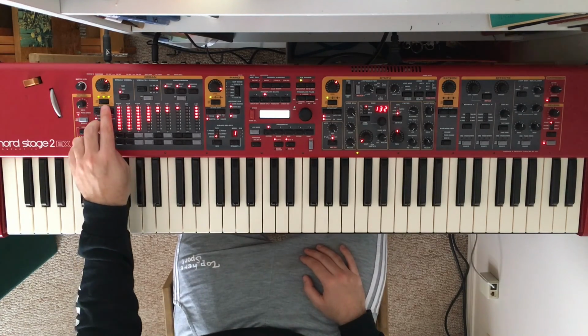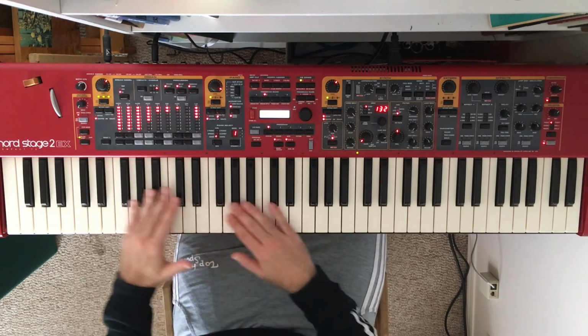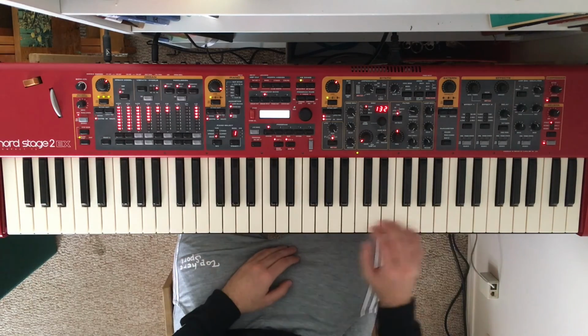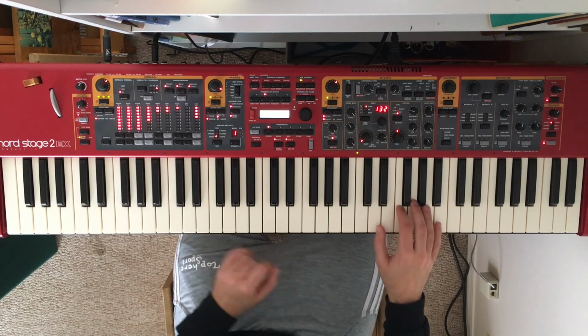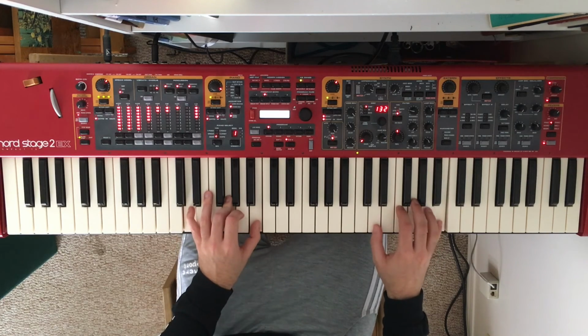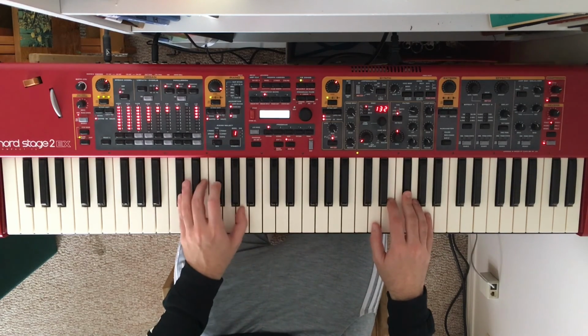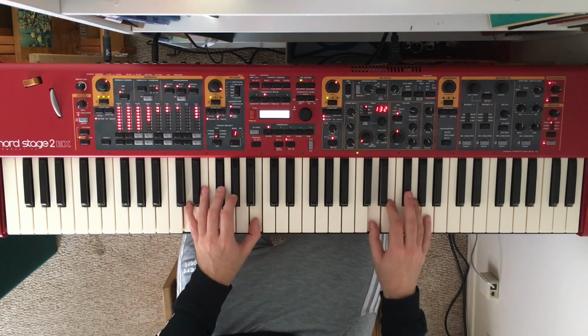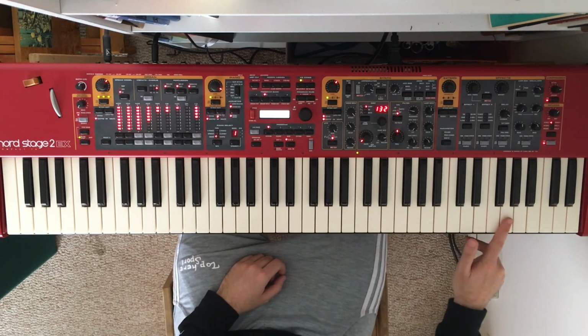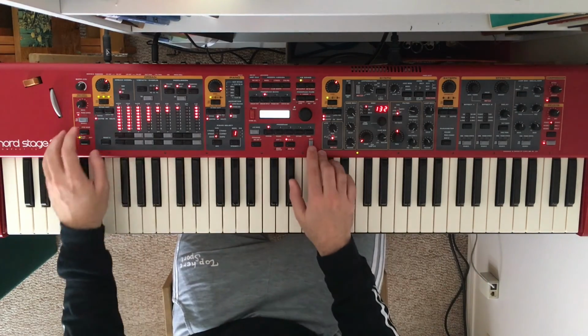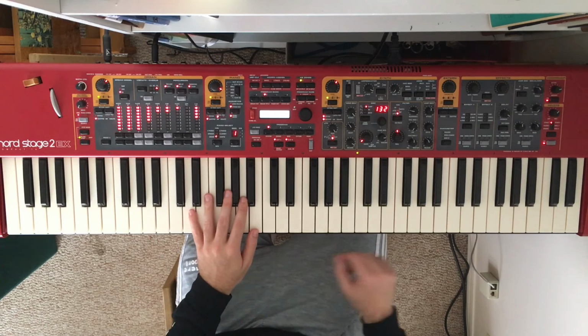Now if you look here, the 3 lights indicate that the organ is moving across the whole thing. So if I try to use my electric piano up here, I don't really want the organ up here. I just want it down here. Now it's only down there.